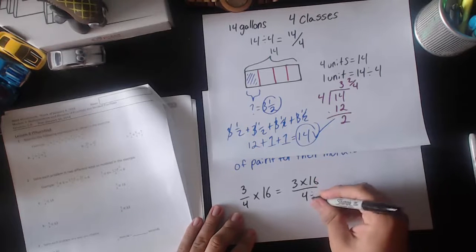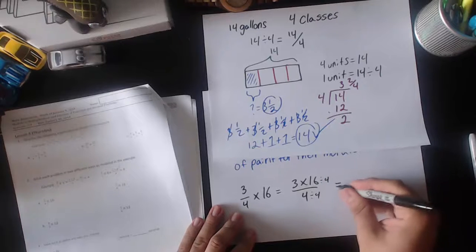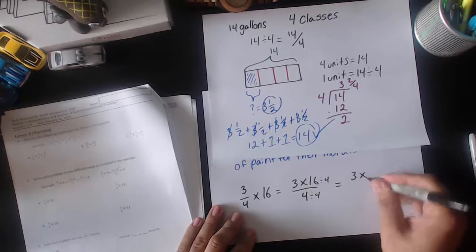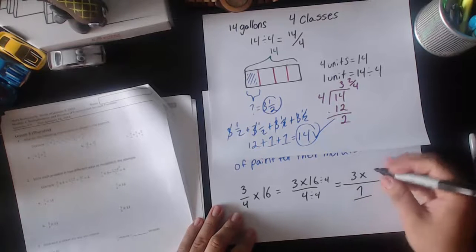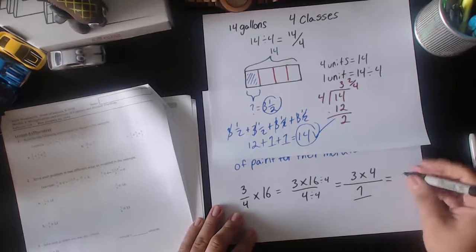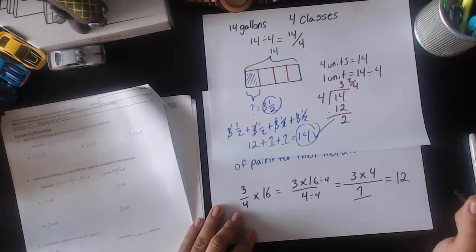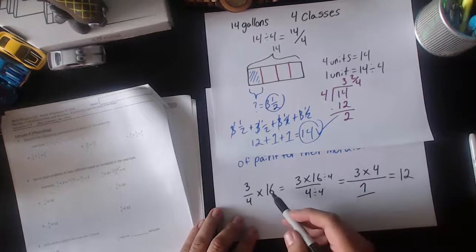So we would do 4 divided by 4 and 16 divided by 4. Now, this would turn into 3 times 4 over 1, which equals 12.